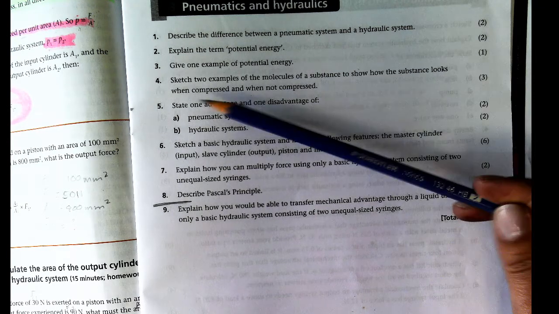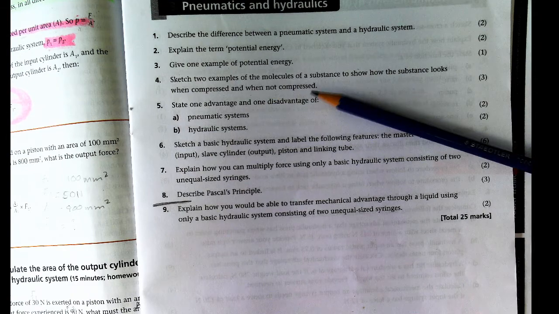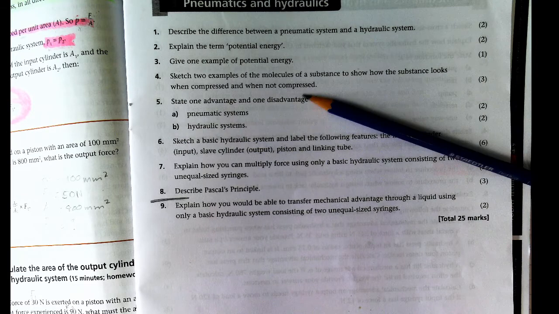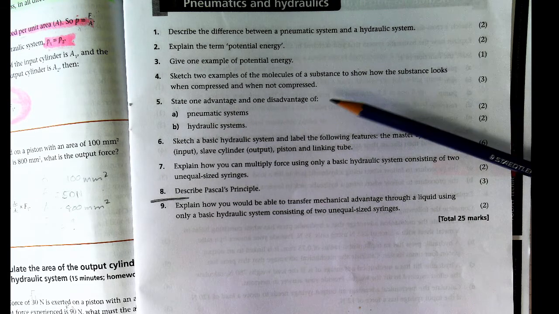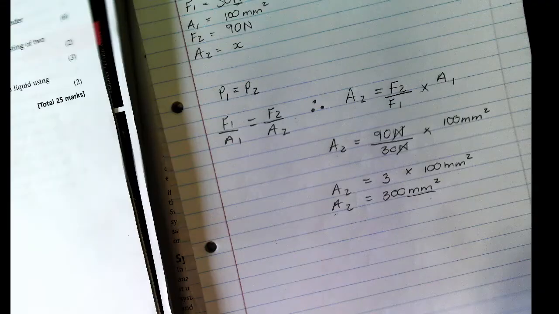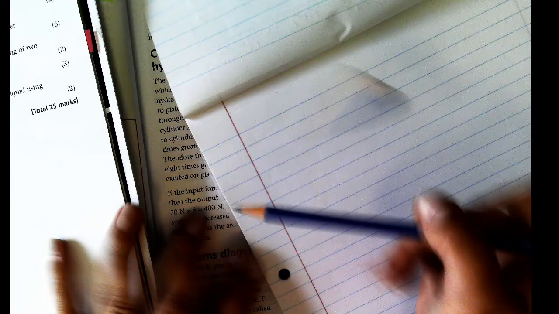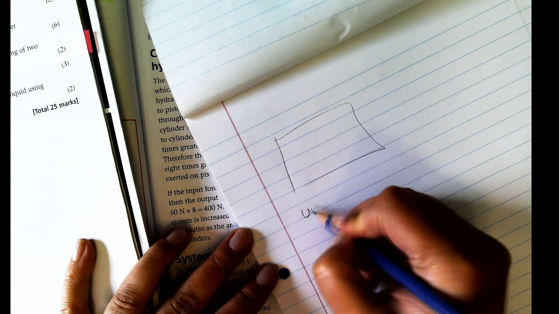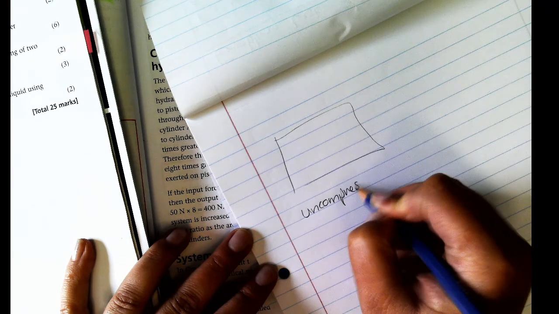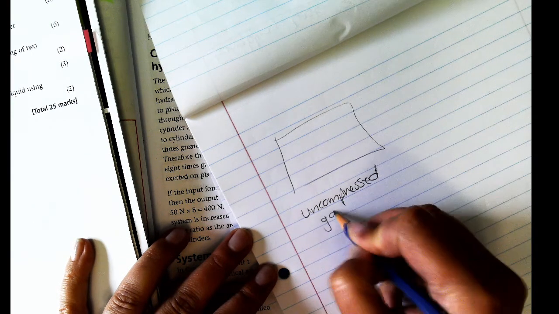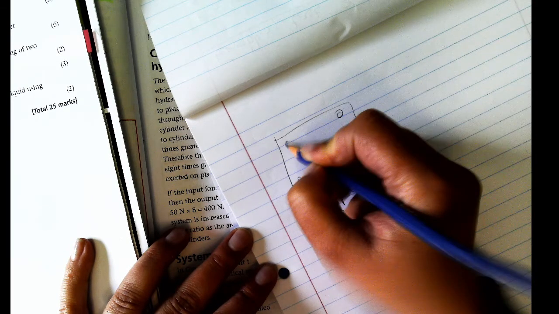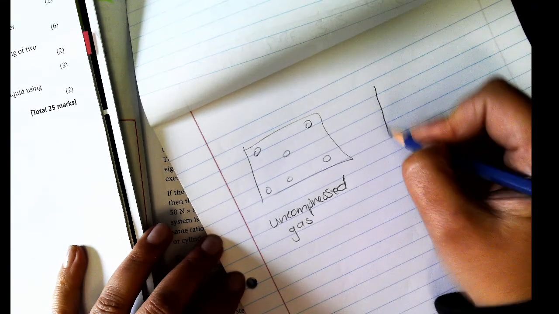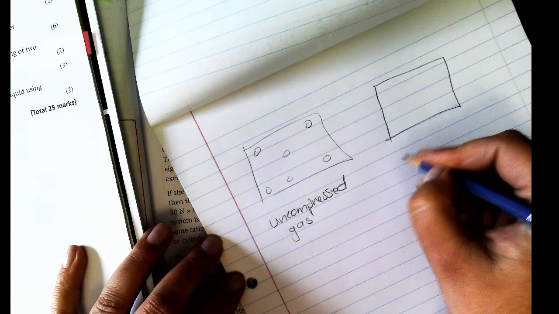Here, sketch 2 examples of the molecules of a substance to show how the substance looks when compressed and when not compressed. The simple type of diagram that you will make is an uncompressed gas, and you know that your particles are very far apart, versus compressed gas.